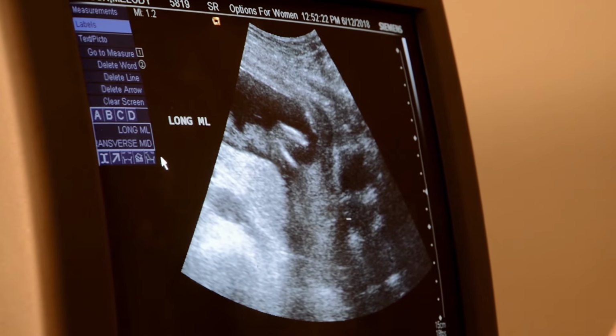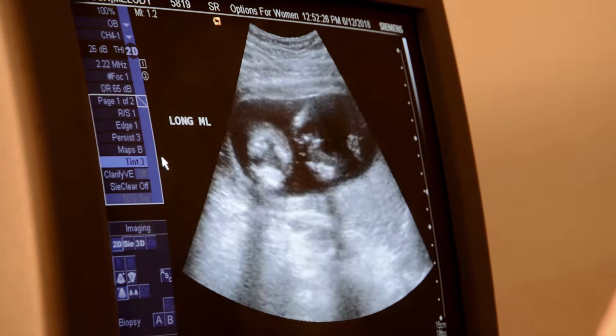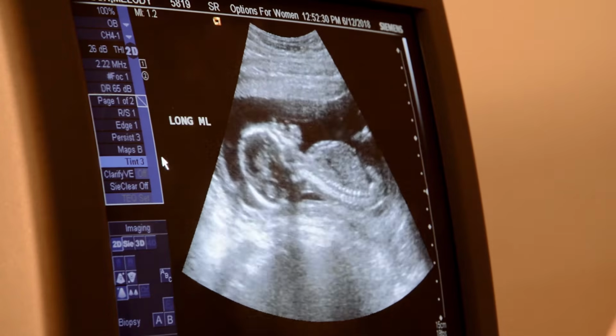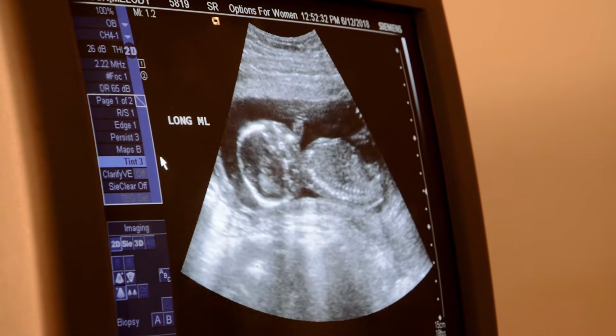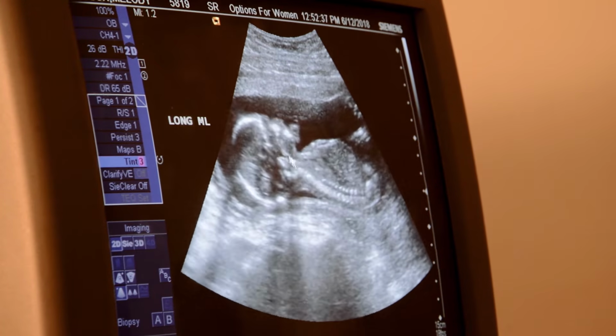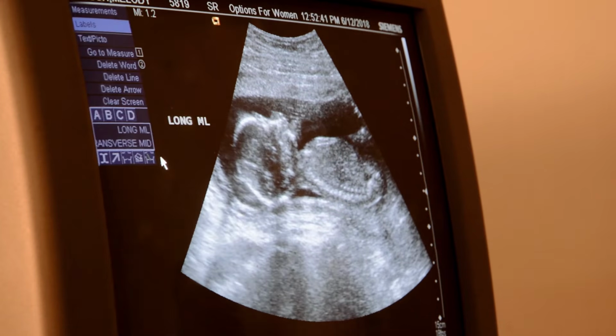So that's your sagittal view, and then you unfreeze, and then we look here and we see a baby. And baby's laying on his back. It's a beautiful profile shot right there. Let's give that a picture of mom.